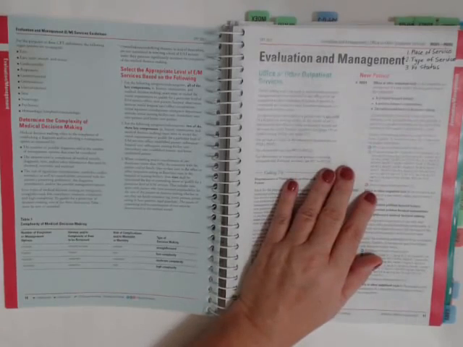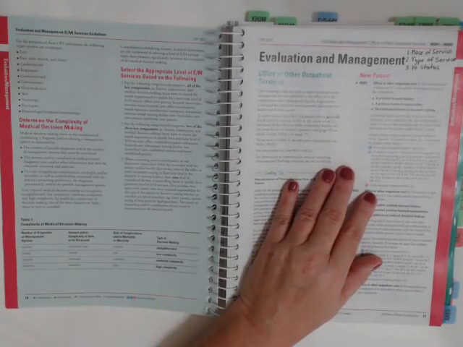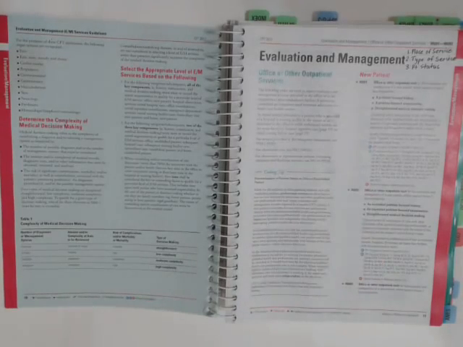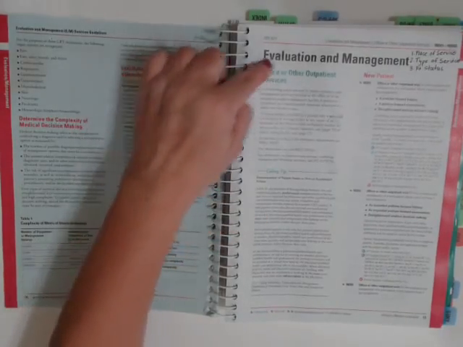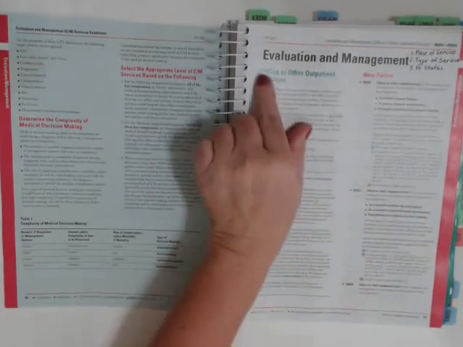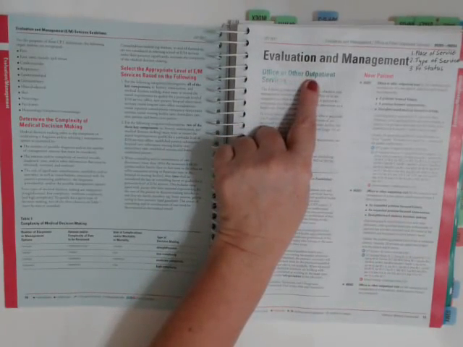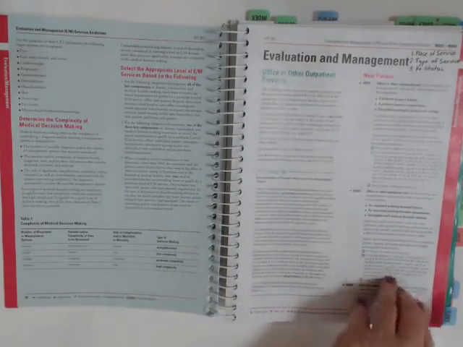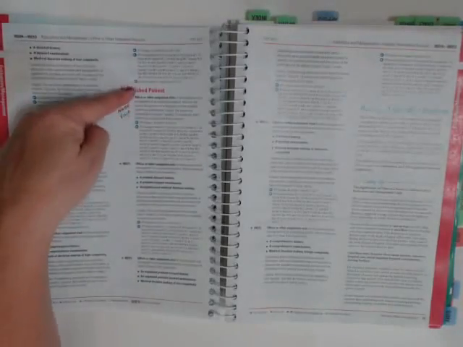And all of this, I'm following in your chapter 9. I'm trying to see what page this might be on. I was going to try to help you with that, but I don't know which page it's on. Okay, so your green headings tell you the grouping of codes. So this is office and other outpatient services, new patients, established patients.